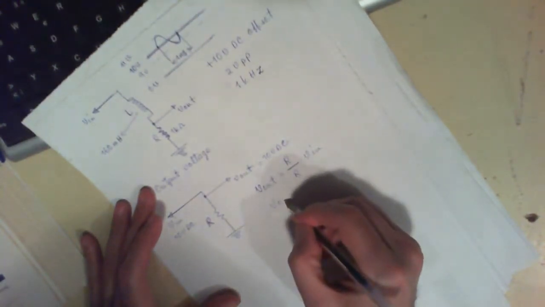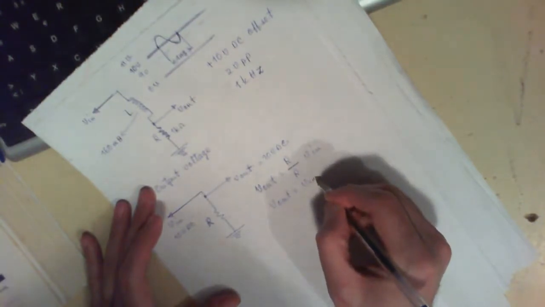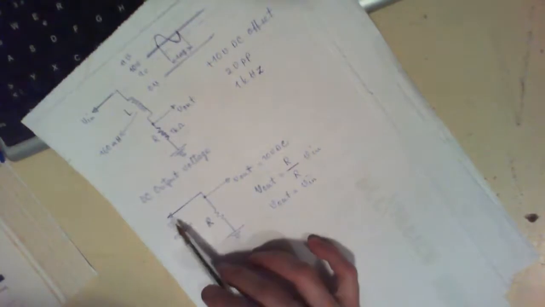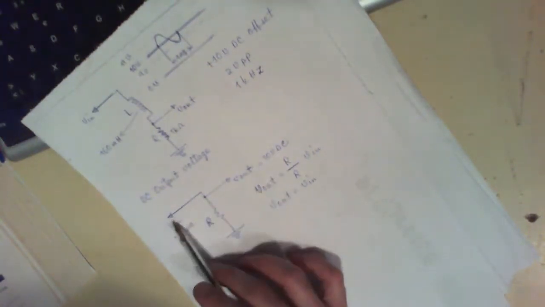That means V out is equal to V in, so your output voltage is the same as your input voltage.